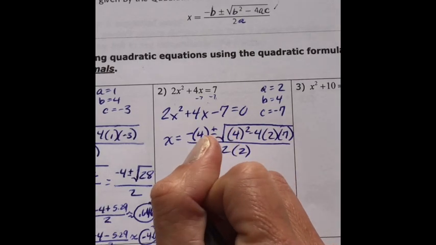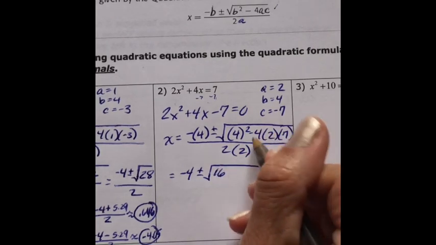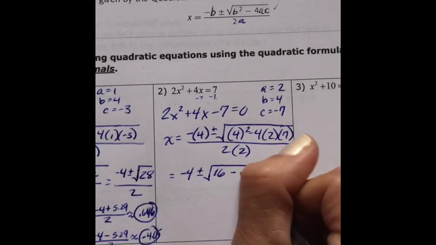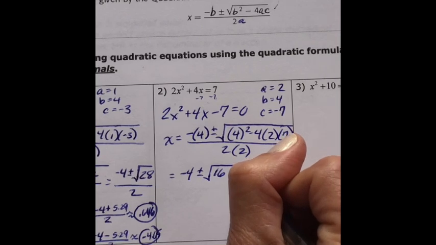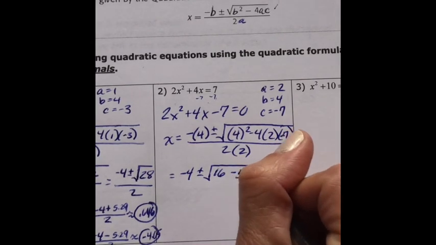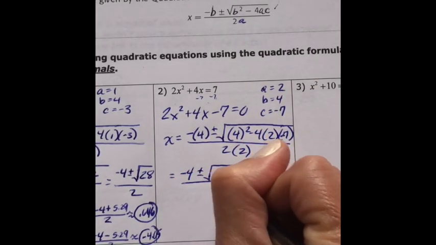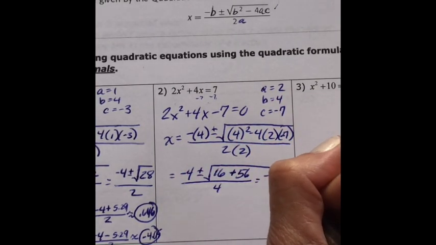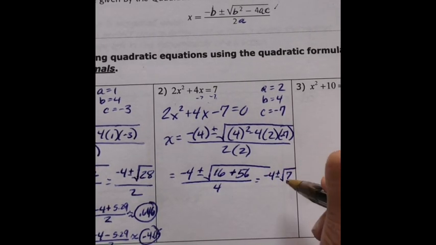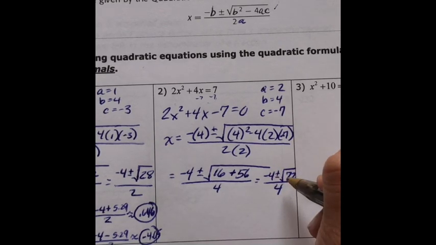Simplify out front, so you have negative 4 plus or minus. Simplify the 2 parts underneath, that's 16, that's negative 28. Oh, that's a negative 7. 28, 56. So a negative and a negative is plus, and then all over 4. So when I simplify, it's negative 4 plus or minus the square root of 72 all over 4. The square root of 72 is 8.485, so I'm going to round to 8.49.